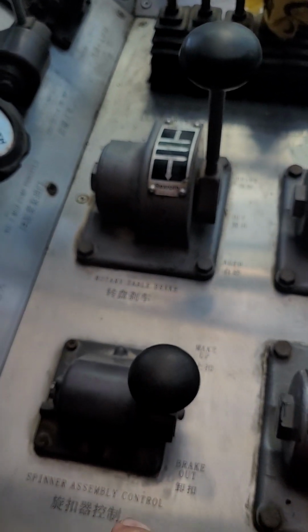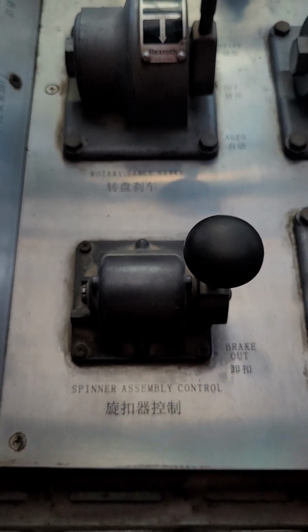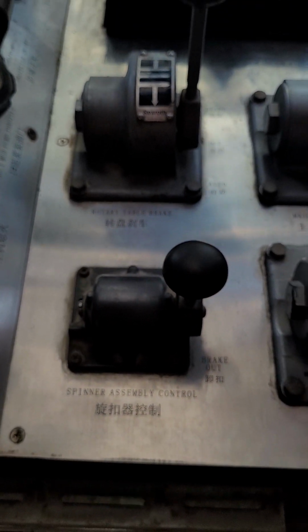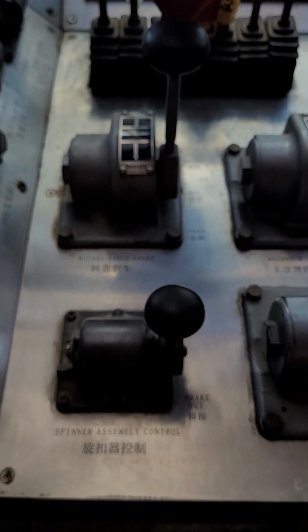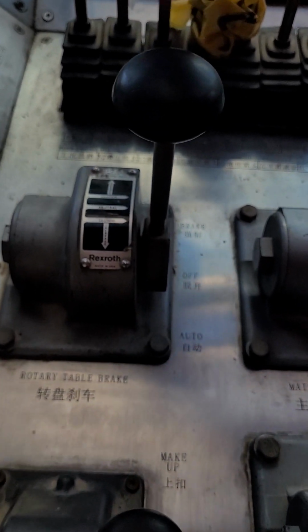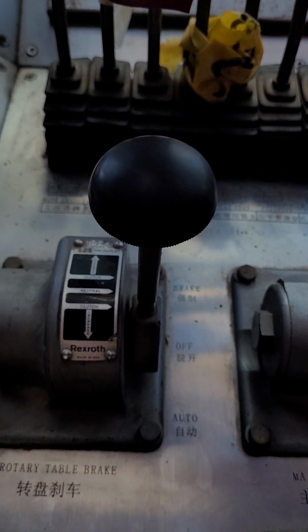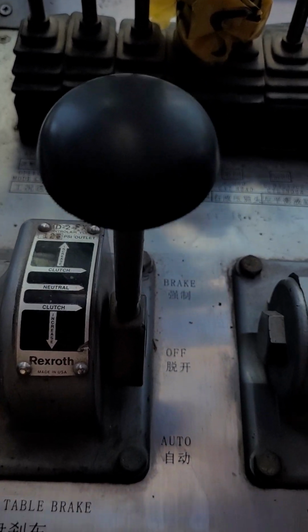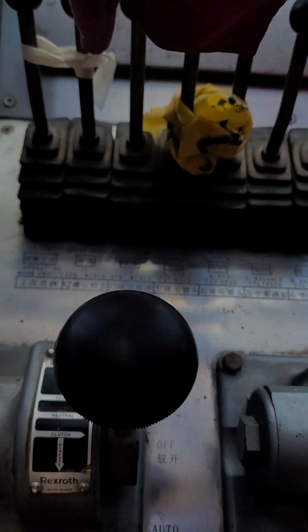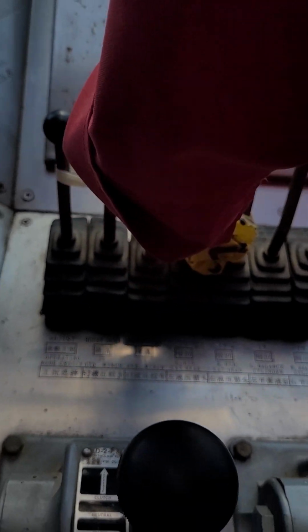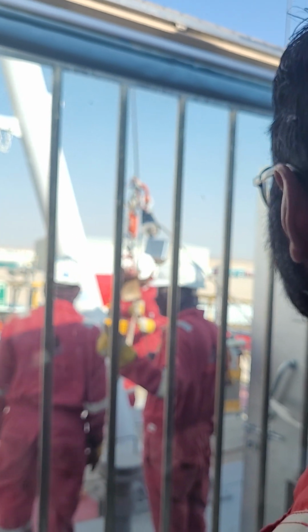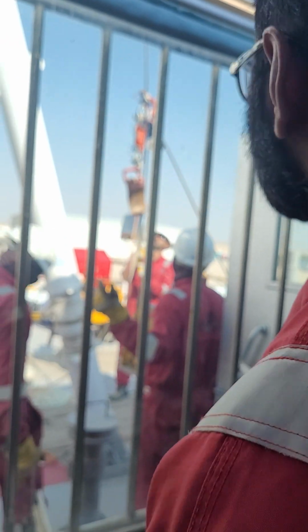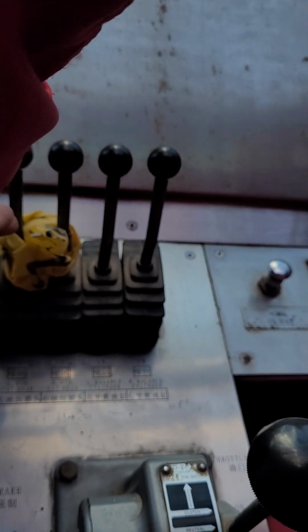And here we have a spinner assembly for the kelly. We can rotate it right or left, this one. And here the rotary table brake also, we can stop it, either clutch or neutral. I think these are the hoist. This is the hoist also for this one. The hoist, this one. We see it, this is the hoist.